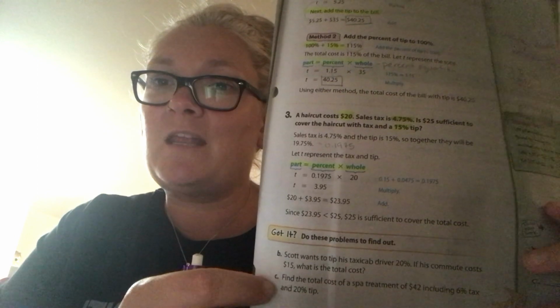All right, I want you to go ahead and try example C with your table partner, please. Okay, let's come back together and go over example C. So we're going to label it. Find the total cost of a spa treatment of $42, including 6% tax and 20% tip.